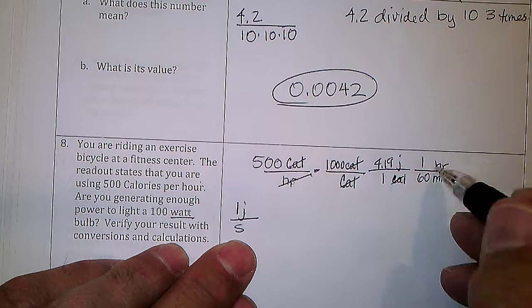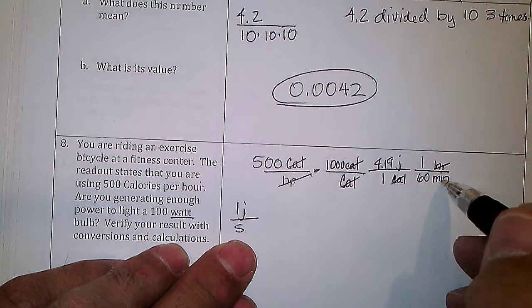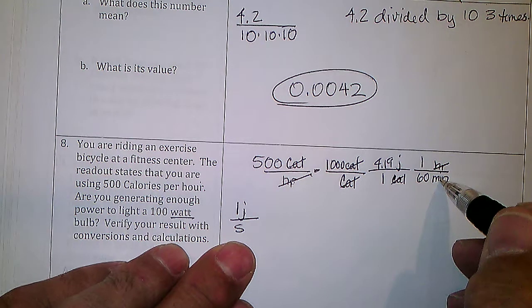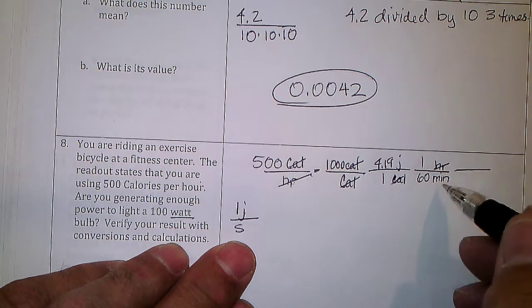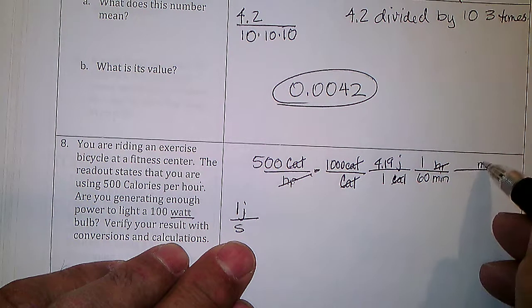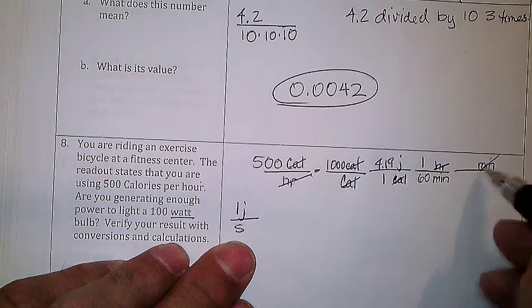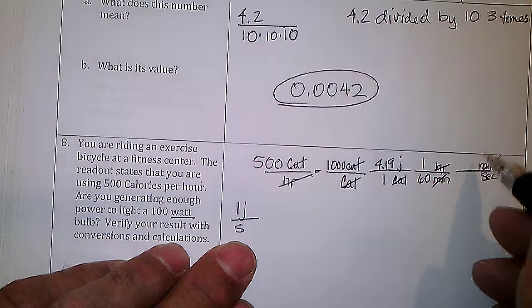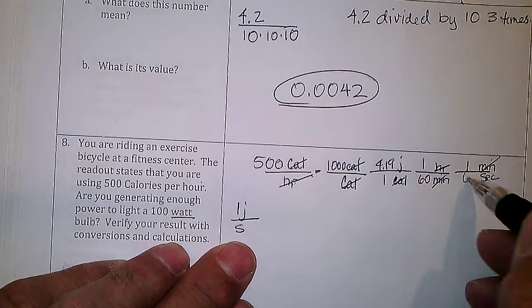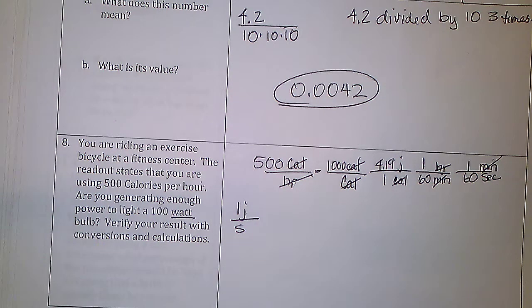Now we're down to joules per minute, but we need joules per second. So we're going to get the minutes to cancel and put seconds. And 1 minute is 60 seconds.